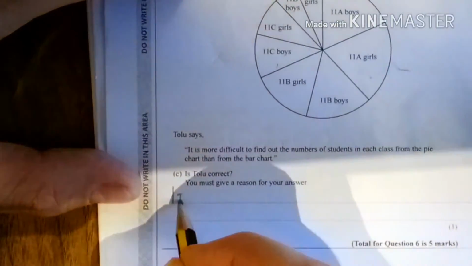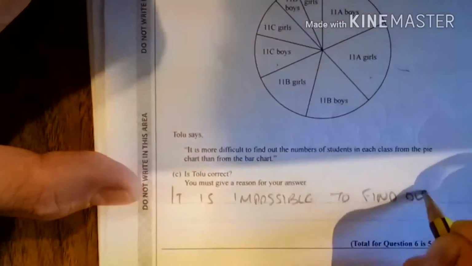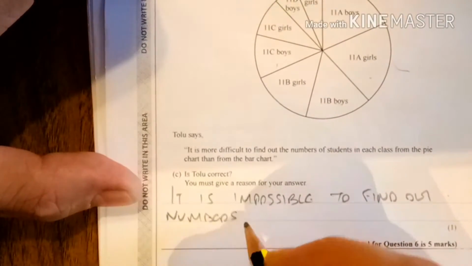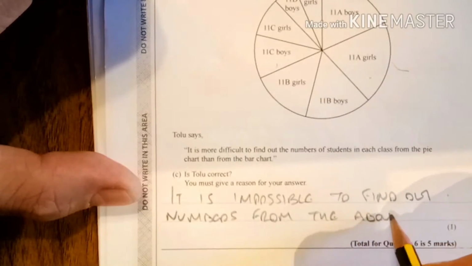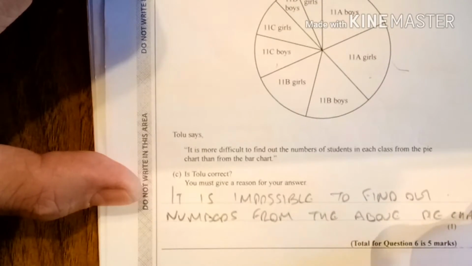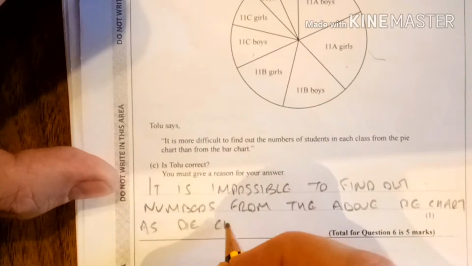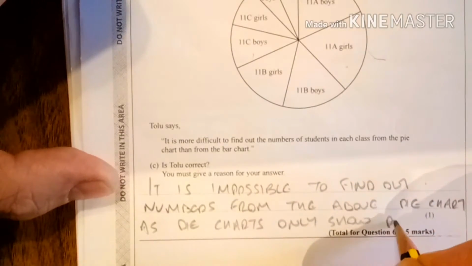So I'm actually going to say it is impossible to find out numbers from the above pie chart as pie charts only show proportion.